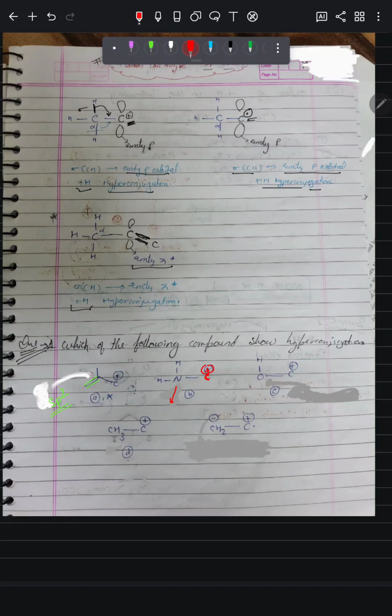Here is a carbocation with oxygen. Oxygen is also not carbon, so it is also not going to perform hyperconjugation. And another one is carbon with CH3. So this is an ideal condition which has alpha carbon and alpha hydrogens. So here the electron density will move from the sigma CH bond to the carbon empty orbital. And here also it is not possible. So the D option is right here.